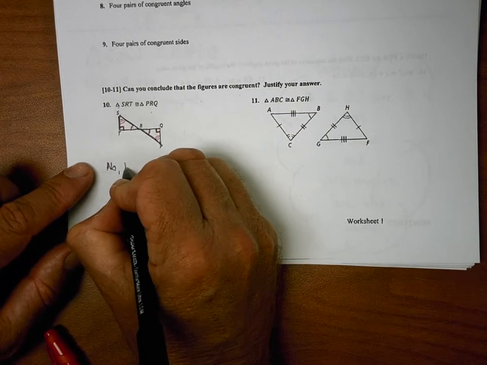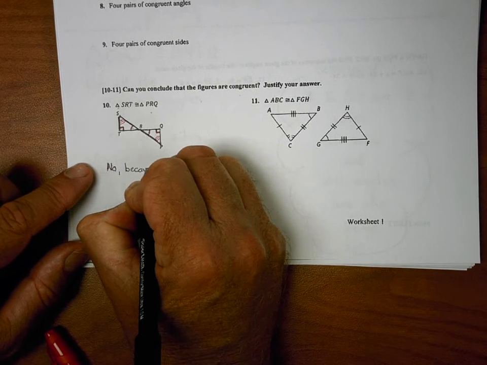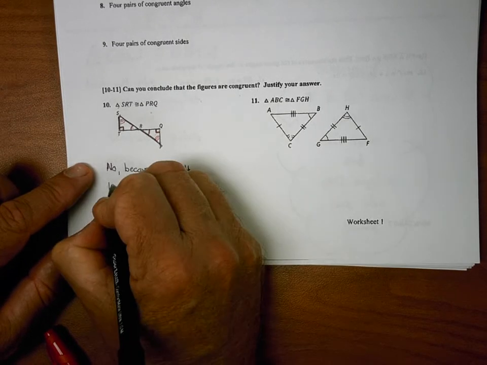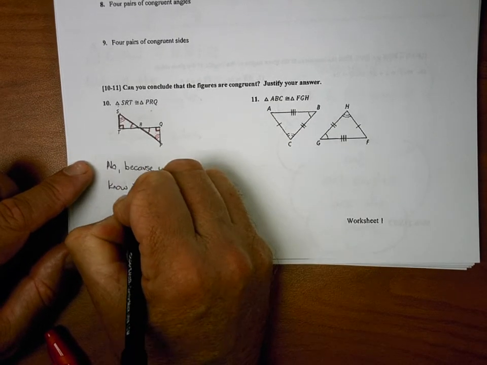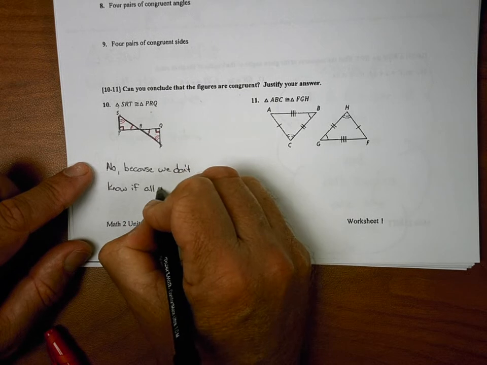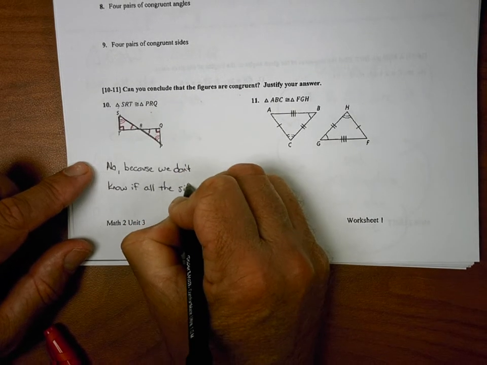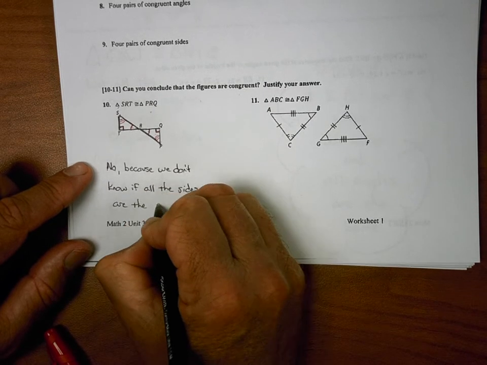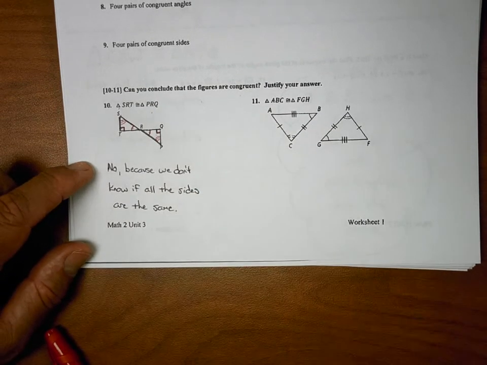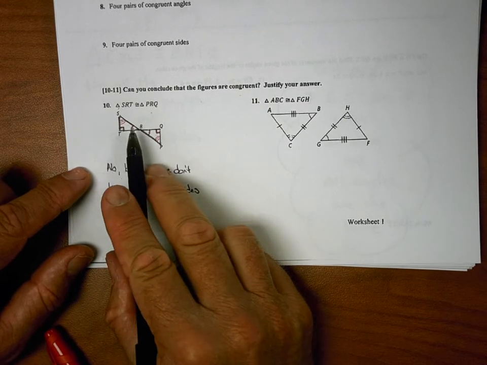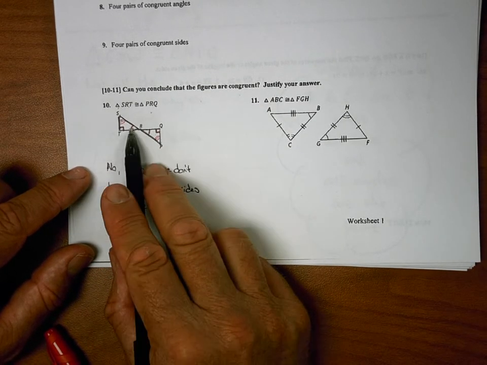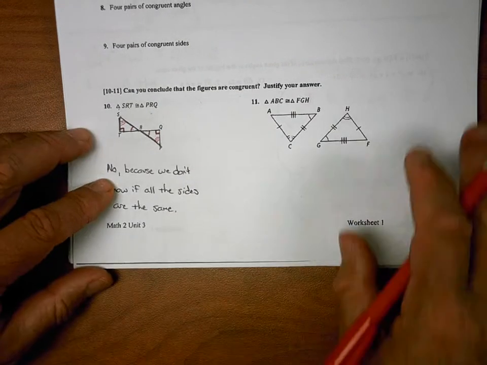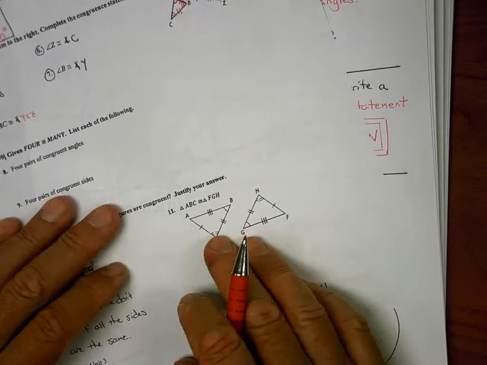Now how would you justify this? You would say because we don't know if all the sides are the same. Remember, in order for two triangles to be congruent, all the angles have to be marked the same and all the sides have to be marked the same. Okay, flipping the page over.